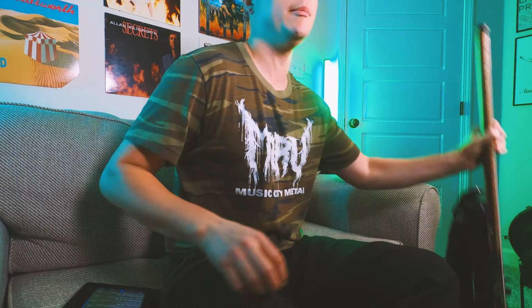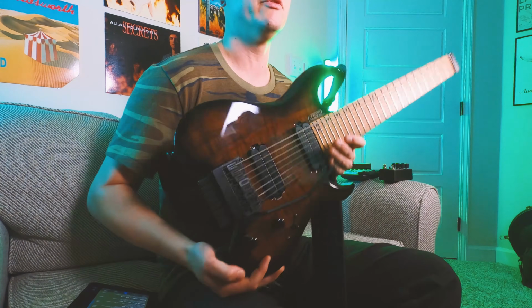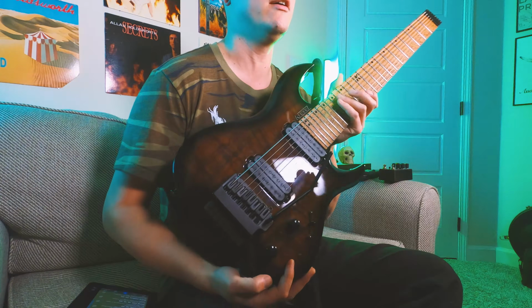And last but not least, I'm going to be using my trusty Kiesel Vader VM8 8-string guitar. If you don't have an 8-string guitar, that's okay, but you're just probably not as cool as people that have 8-string guitars. Come on now, I'm totally kidding. All of these concepts you can apply on a 6-string guitar or even a 5-string guitar for that matter. So let's get on with it.